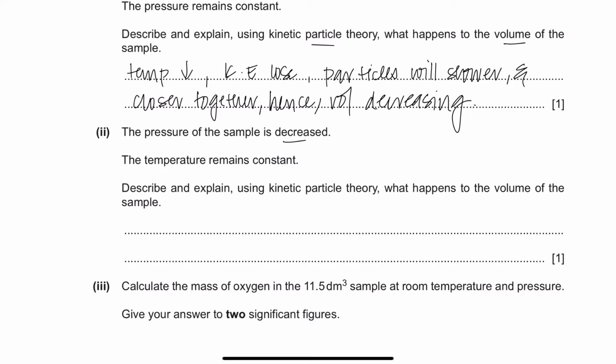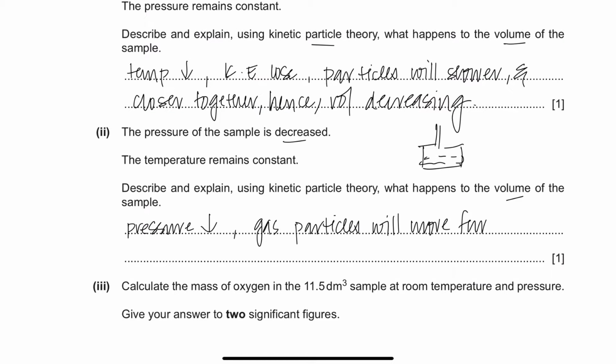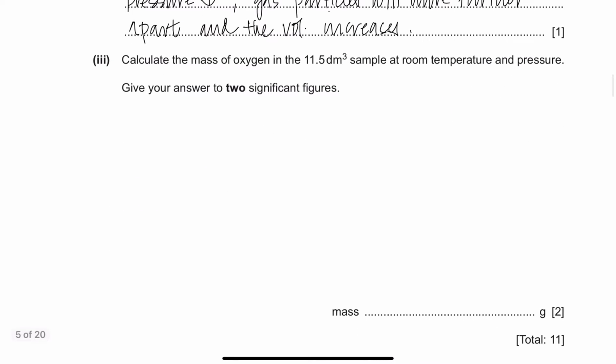Then it says the pressure of the sample is decreased and the temperature is constant. Now they're actually messing with the pressure, right? Describe what will happen to the volume again. If the pressure decreases, the gas particles will move further apart. No, you're decreasing the pressure. When you increase pressure, they will move closer together. So if you're decreasing the pressure, the gas particles will move further apart, guys. And therefore the volume increases. So just be careful. Don't just jump to conclusions. Be very, very careful in these things.